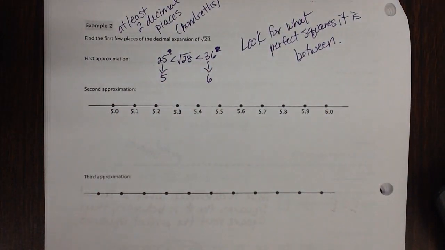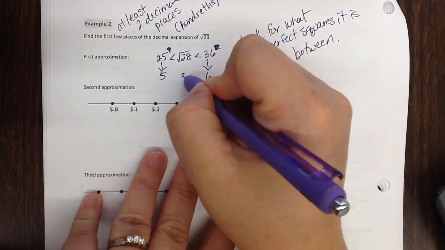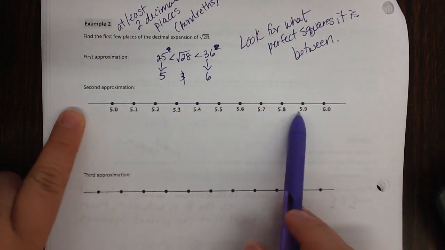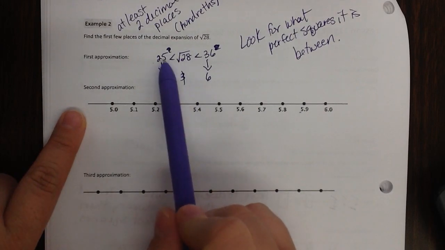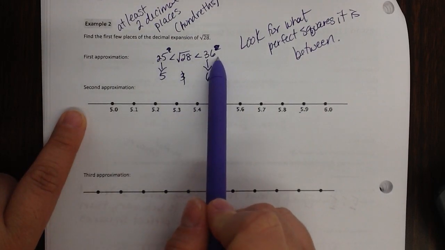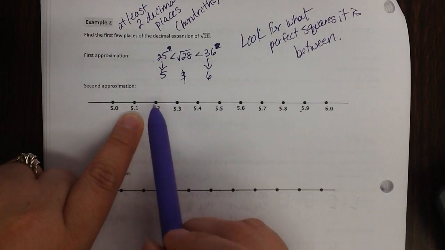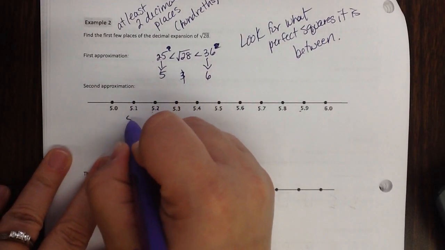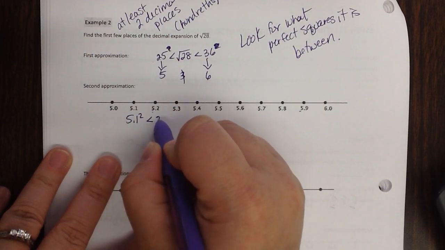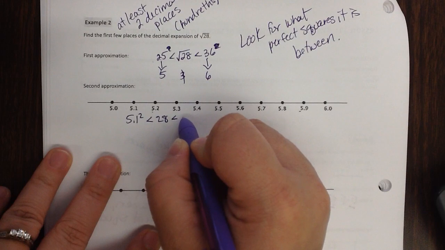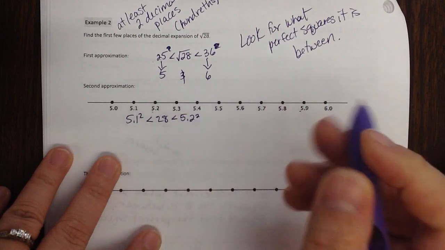Okay, so now we know it's between 5 and 6. Now on the number line, where do we think it is? Well, if I look at this, 28 is closer to 25 than 36. So I would say maybe it's between 5.1 and 5.2. So is 5.1 squared less than 28, and is 28 less than 5.2 squared?